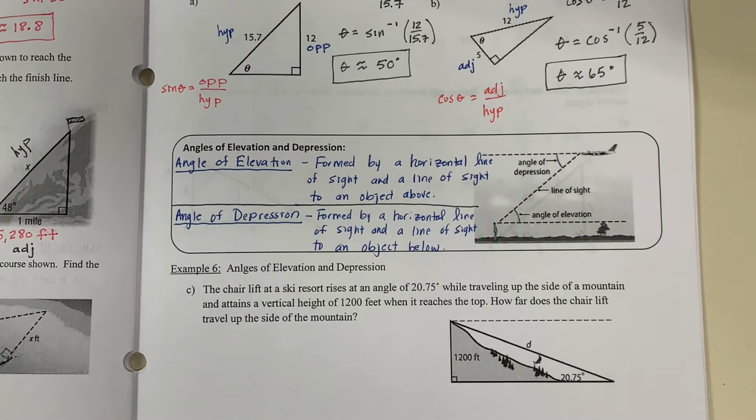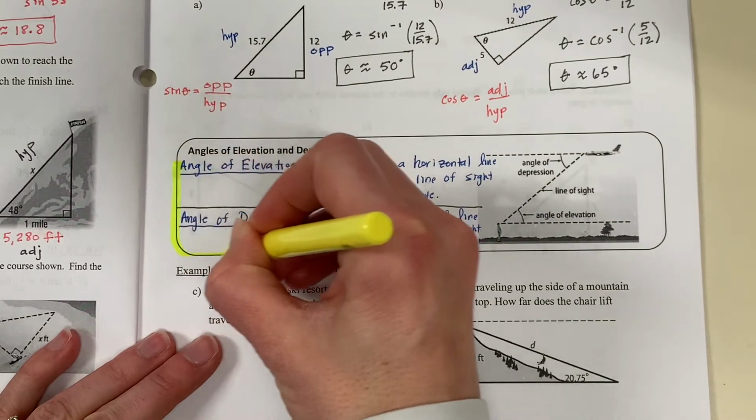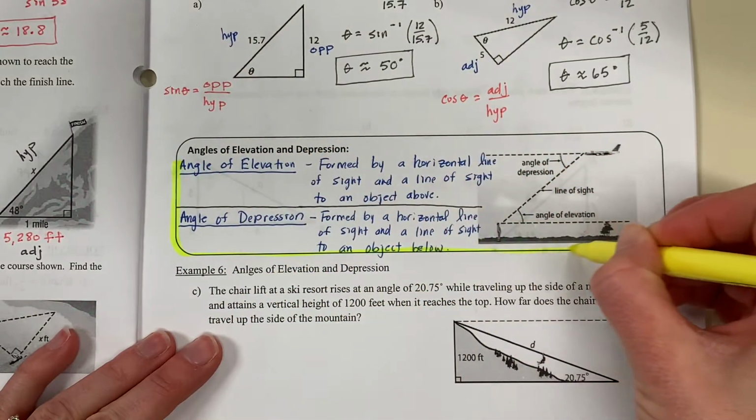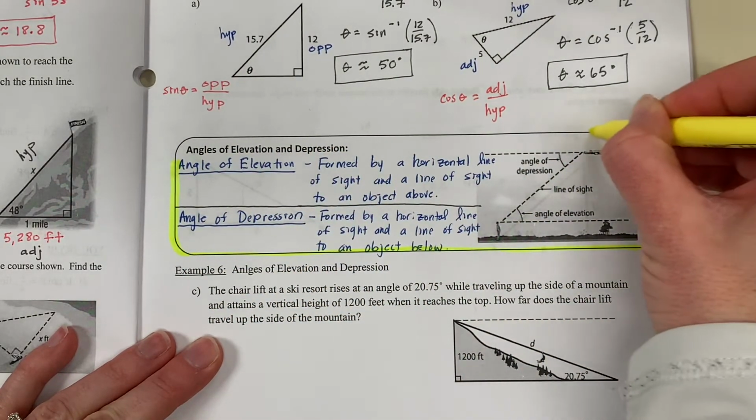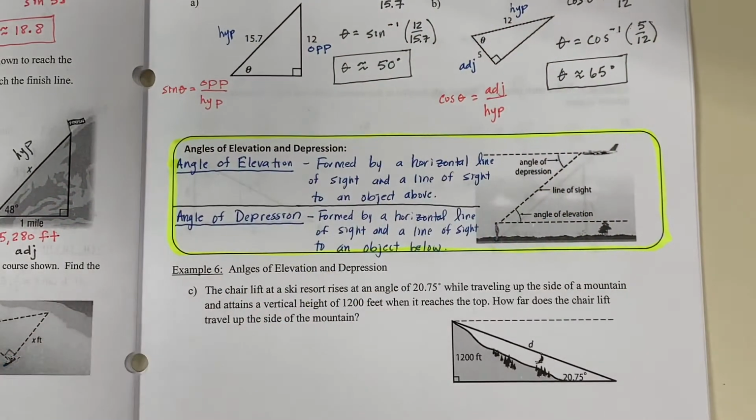An angle of depression is formed by a horizontal line of sight and a line of sight to an object below. Now, this is something that is very important, and some of the most missed problems on the Chapter 4 quiz and test will come from angles of depression. So it's important to understand the definition of these before you try to solve the problem.